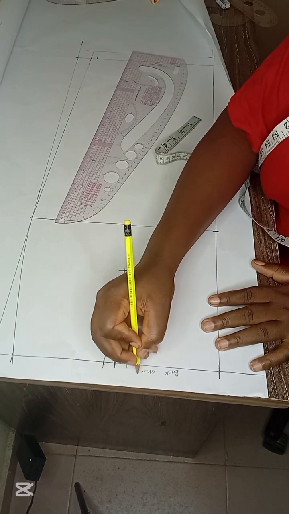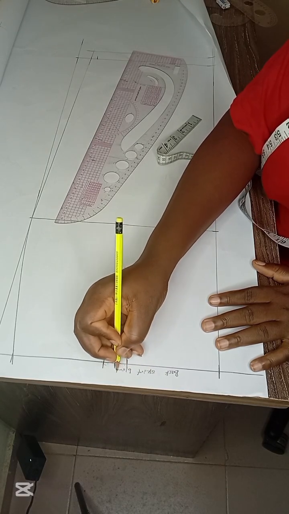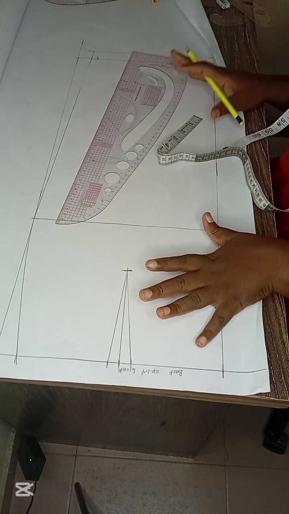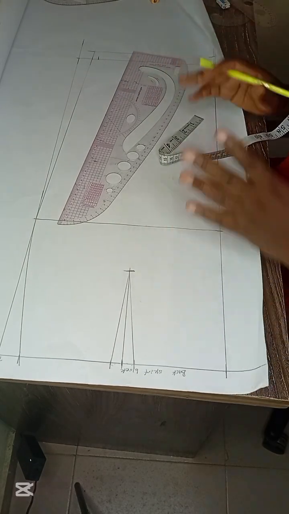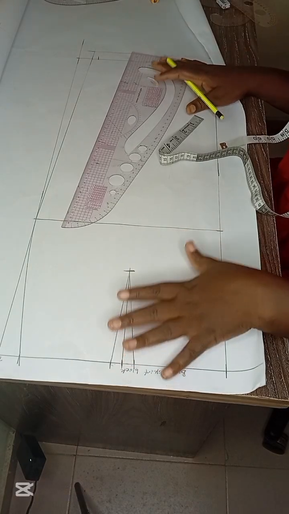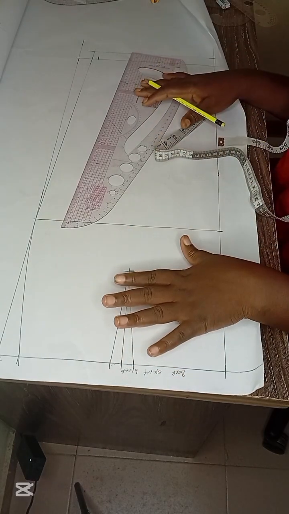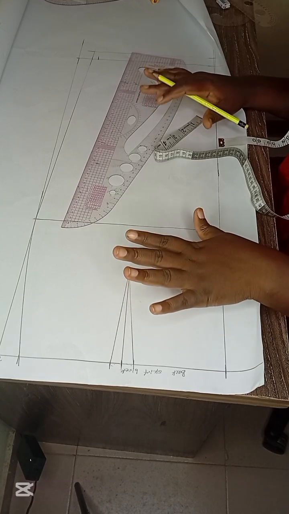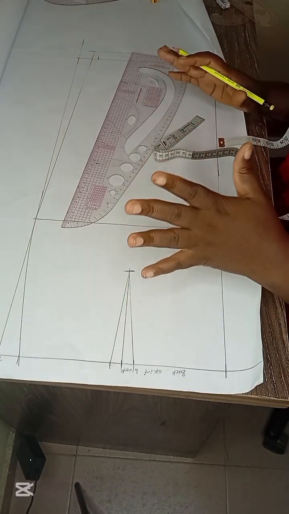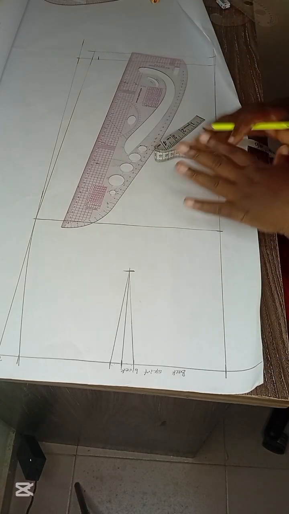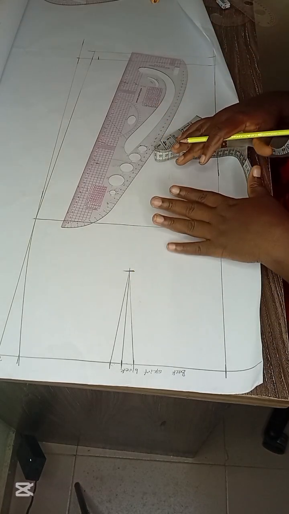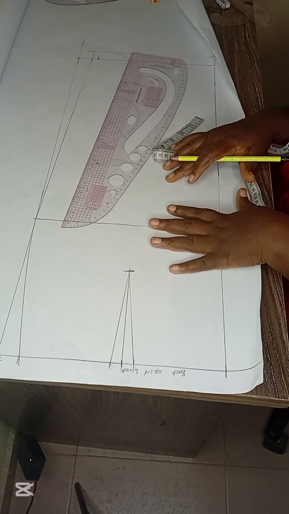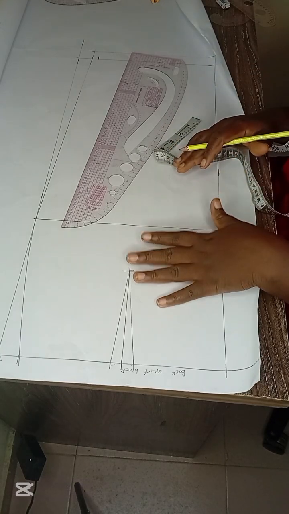Skirt block. So this is just the block. With this block, you can do any variety of different kinds of skirts, different patterns, different designs. So this is the back, and the first one we did is the front.